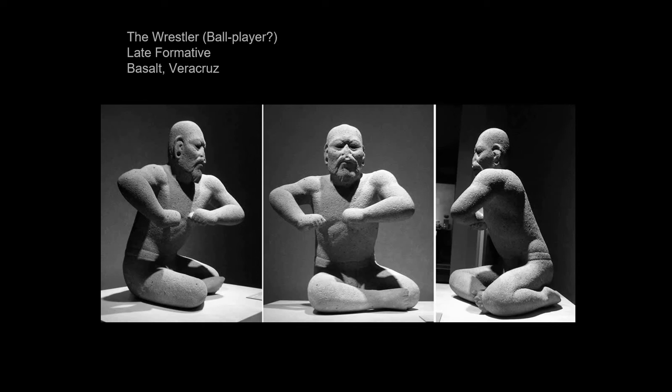The figure here is carved out of basalt, and it's called the Wrestler because he looks like he's got somebody in a headlock. He's a luchador of some kind. But in reality, he's probably wrapping something around his middle. One of the things that we know about rulers and elites is that cloth was a very high prestigious item, and so wrapping cloth around your middle was this kind of formal dress.